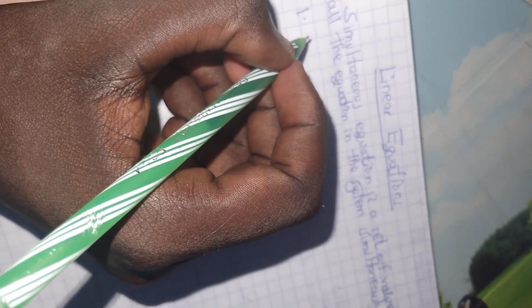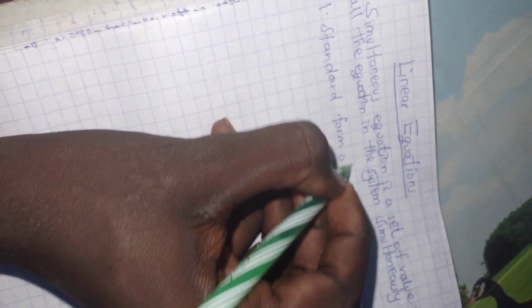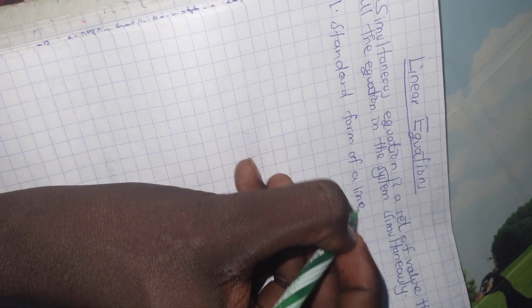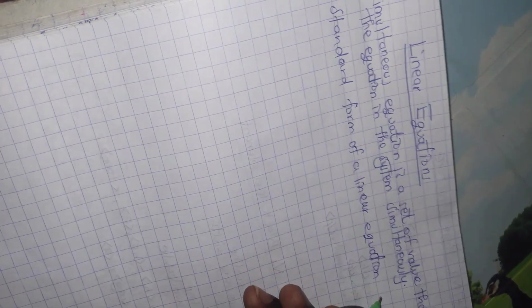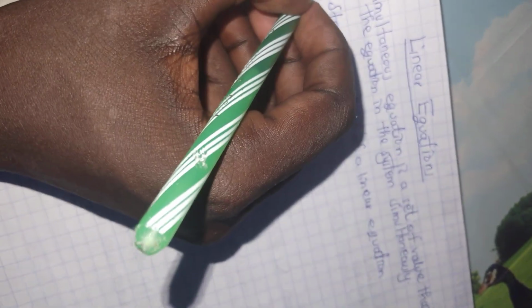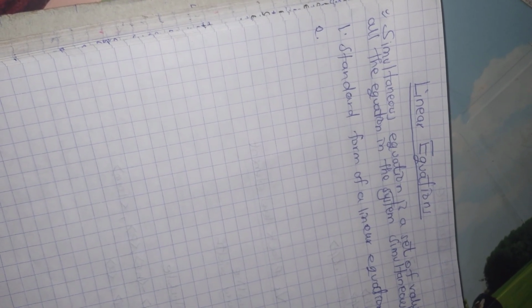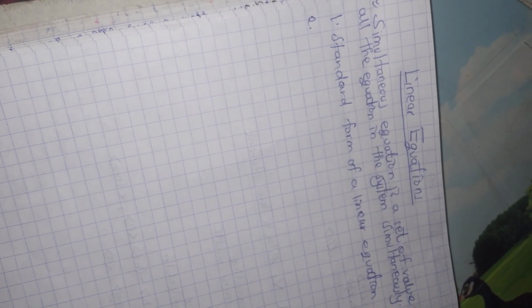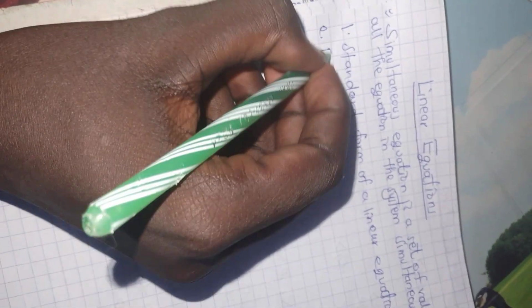One, we need to know about the standard form of a linear equation in two variables. Second, you need to know about methods of solving simultaneous equation or linear equation. We have several methods, but first we want to look at only two methods, which are the elimination method and the substitution method.